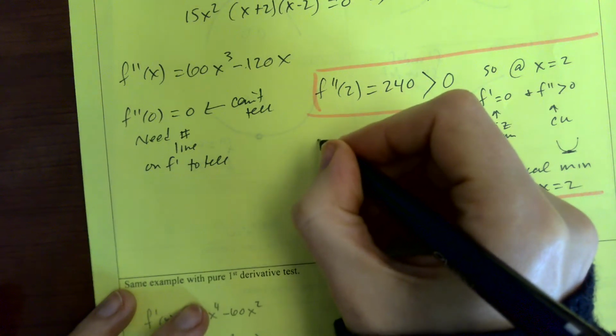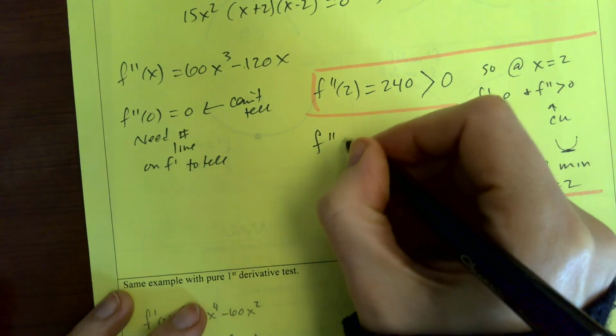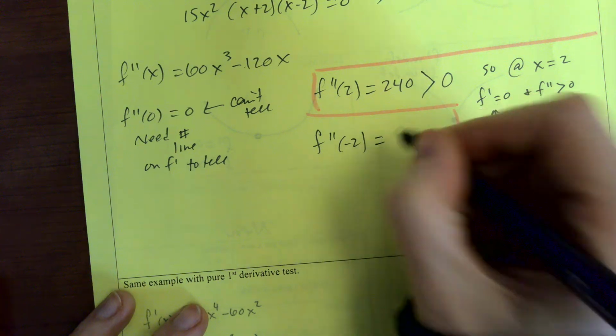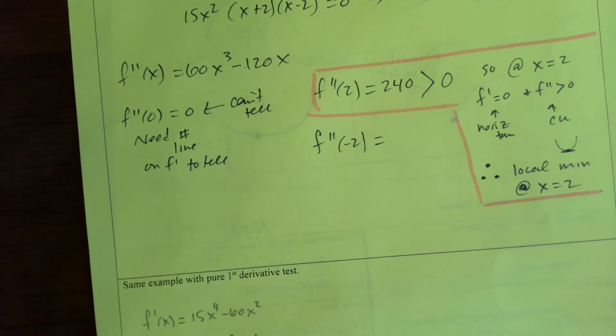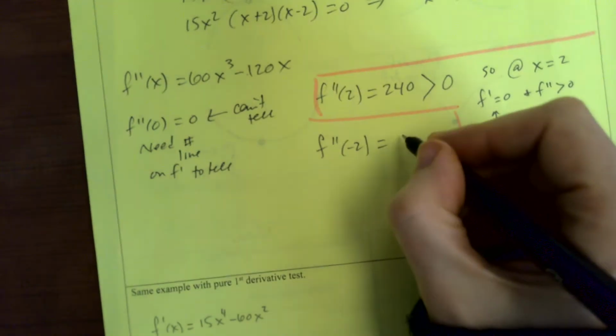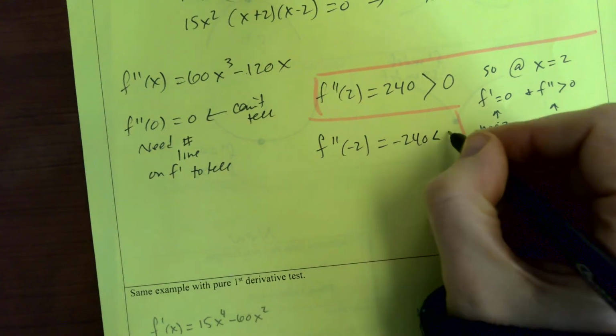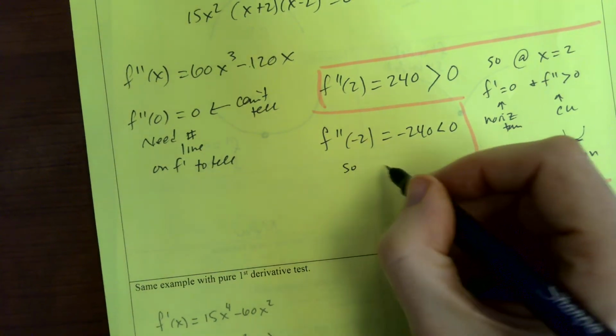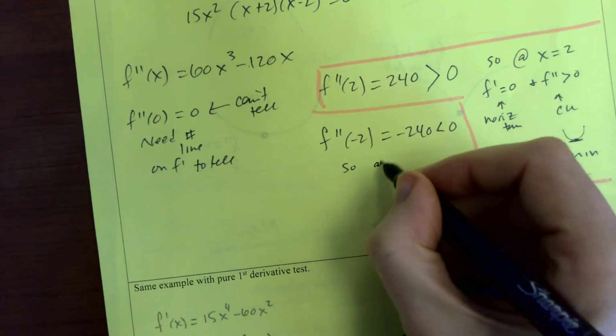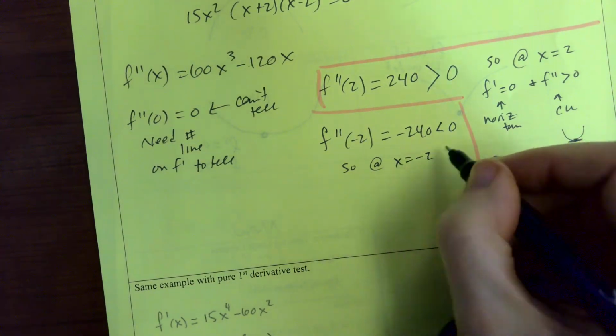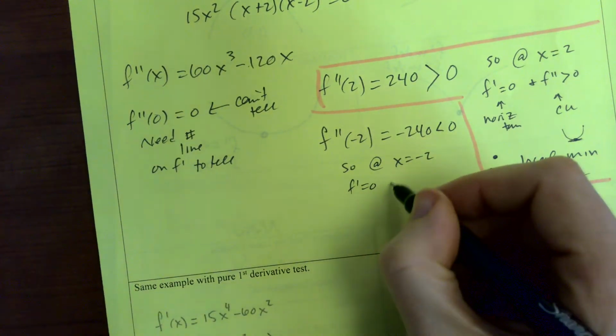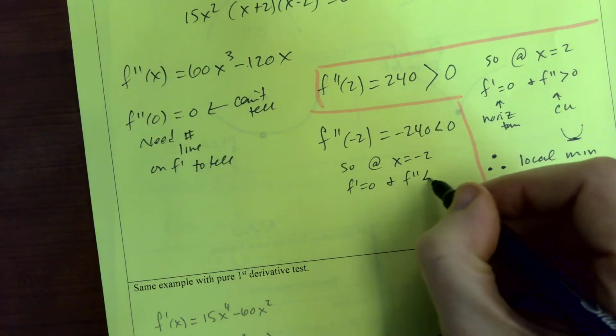Now let's do f double prime of negative 2. All right, so 60 times negative 2 to the third. Well, that's negative 240, less than 0. So at x equals negative 2, f prime is 0 and f double prime is less than 0.